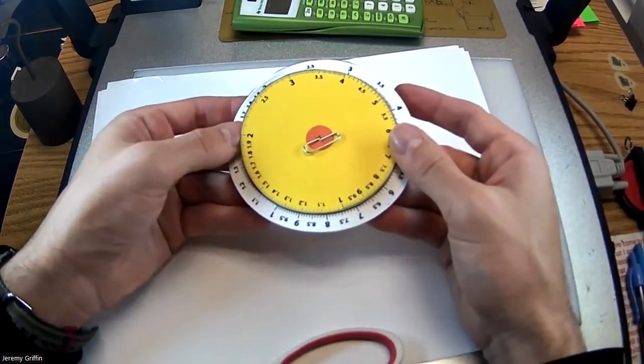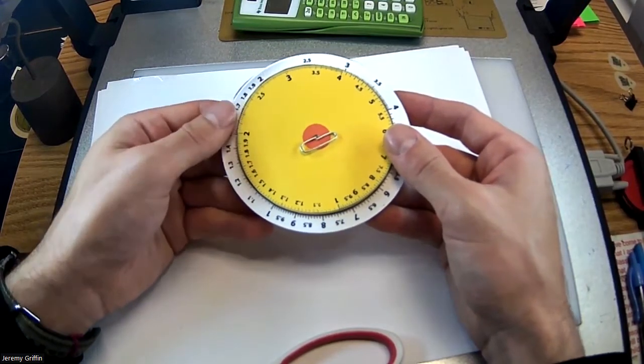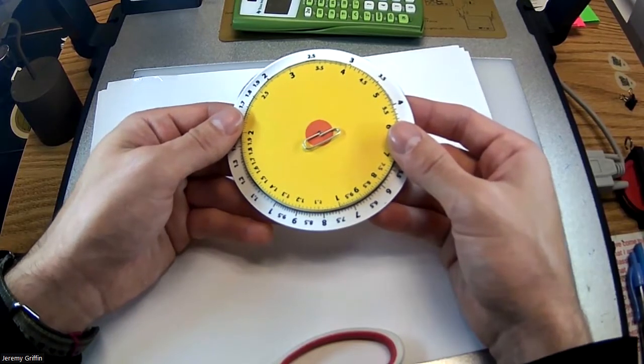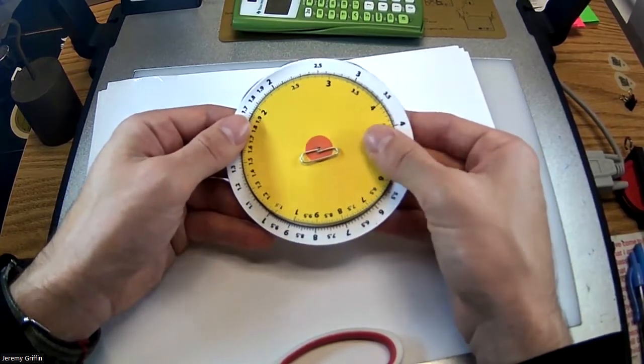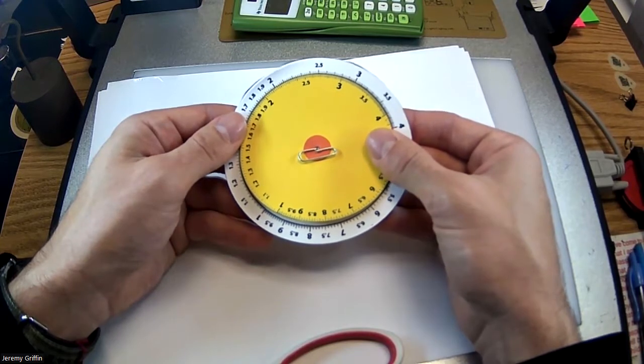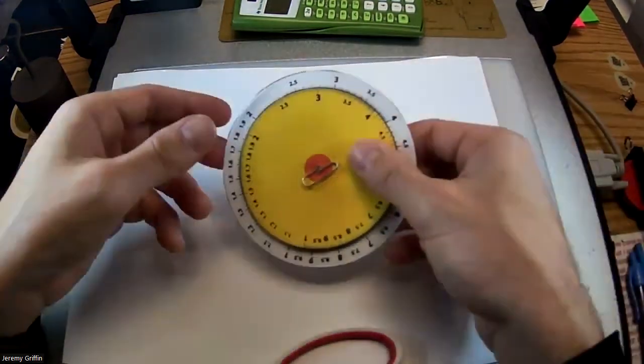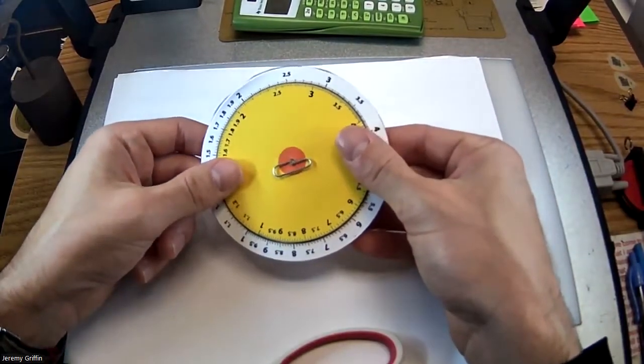All right. Okay, so looking around the room, I think everybody's up to where I am now. Almost. Okay. All right. So you guys ready for the next step?